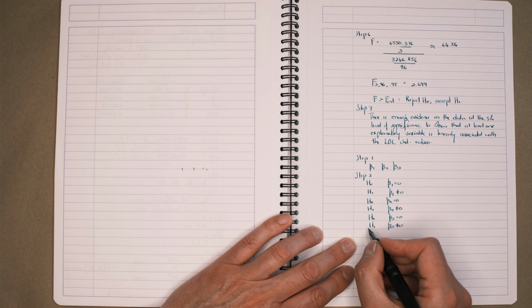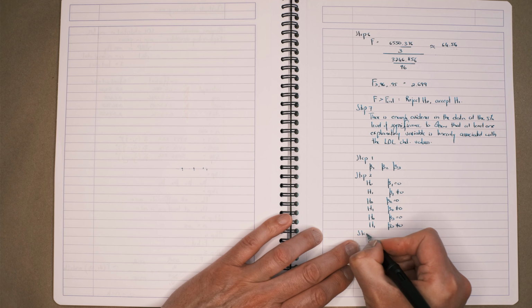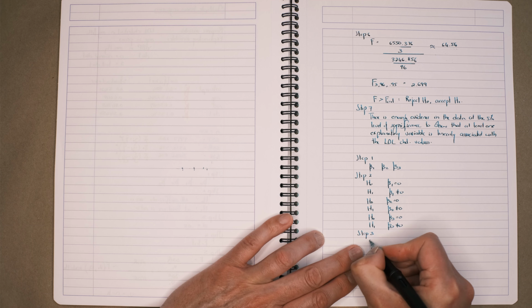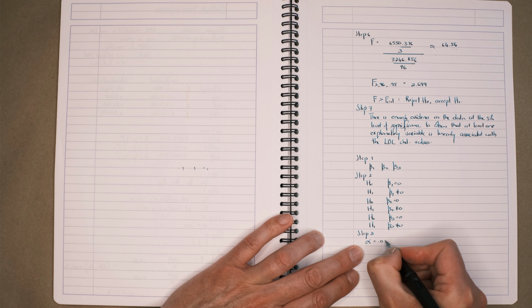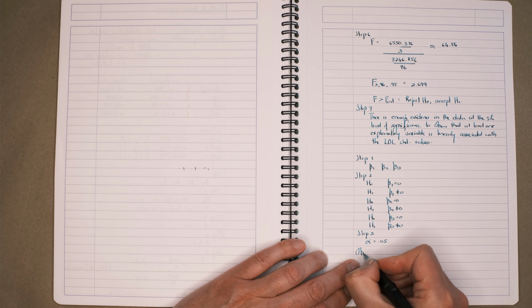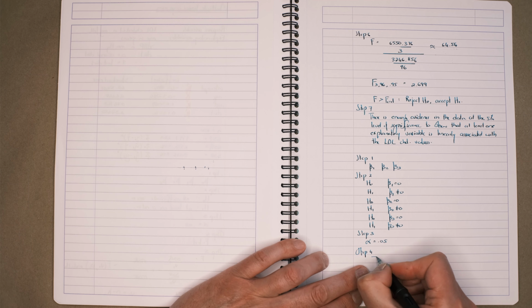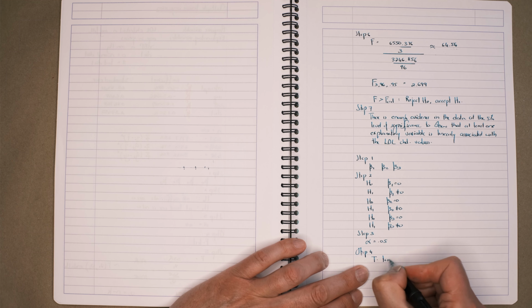So we've got to do 3 of these hypothesis tests. So step number 3 is going to be our alpha value, and we're going to set that to 0.05. And step number 4, well, what test are we going to use? Well, we're going to use a t-test. We're going to use a simple t-test.